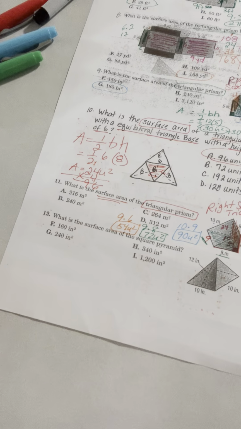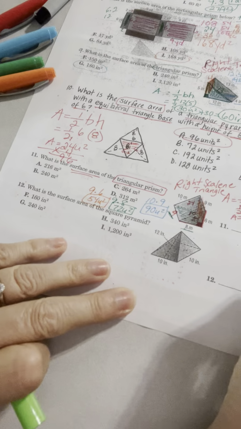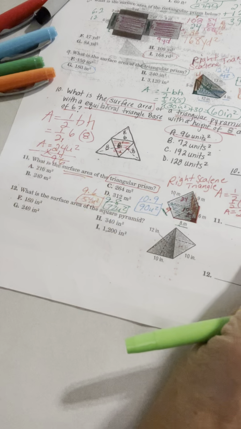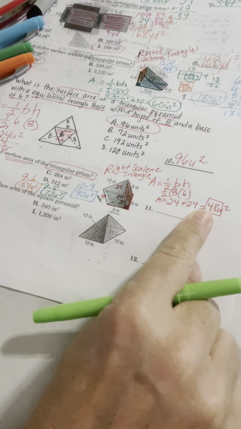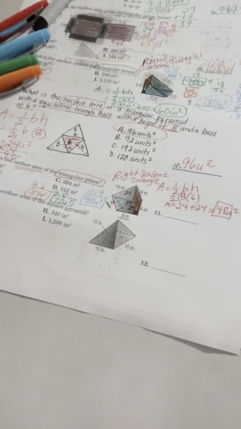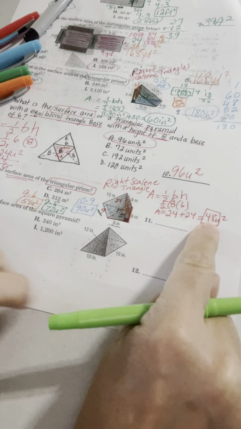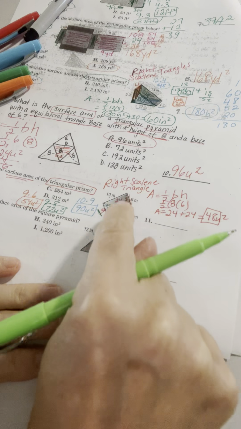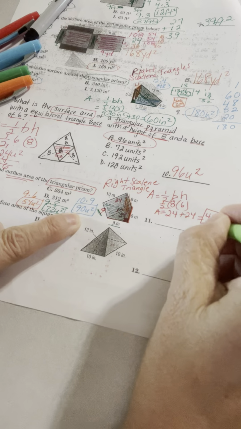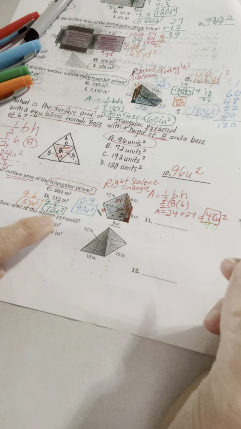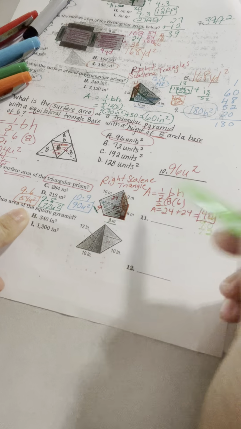And then the last thing we need to do is add them all together. We have our 48 from the two right scaling triangles, 90 for the front one, 72 for the bottom one, and 54 for the back one. Sorry, I need to make sure I'm staying in the camera.